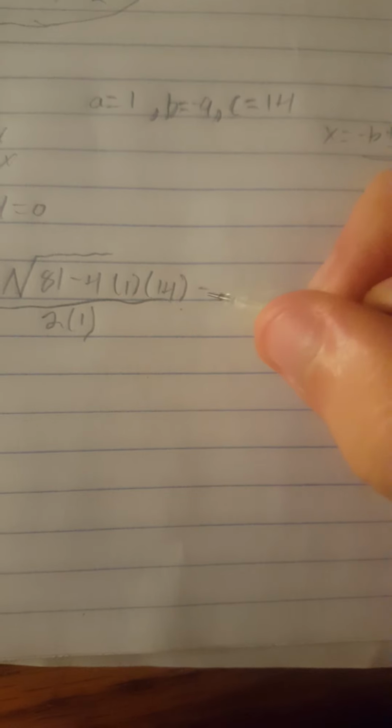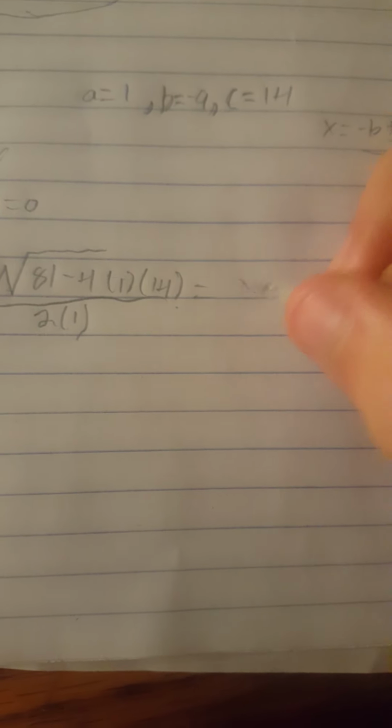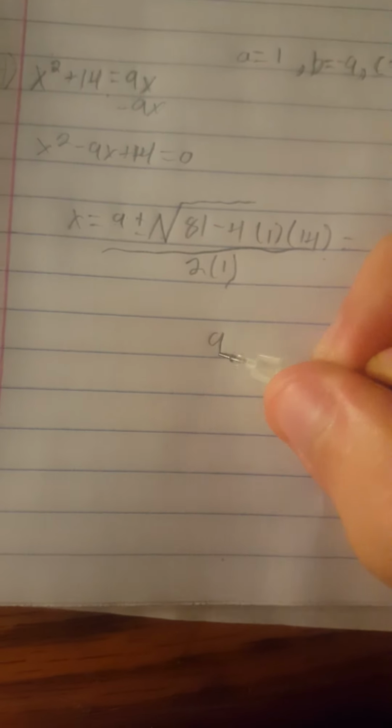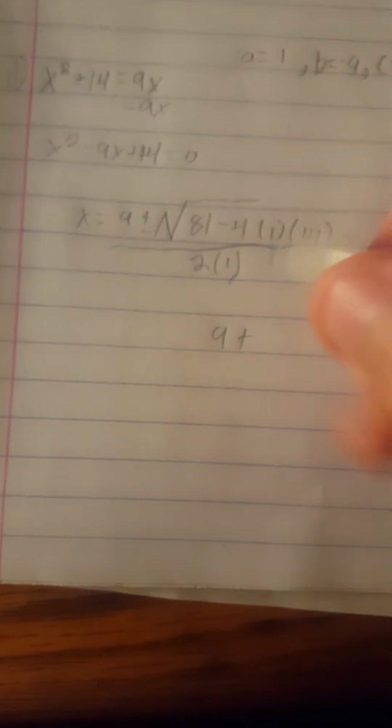Using a calculator, that would equal x equals 9 plus or minus the square root of 25, divided by 2 times 1, which equals 2. Then we take that, so the square root of 25 equals 5.